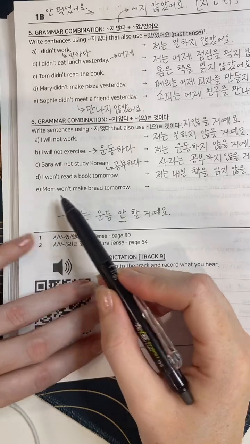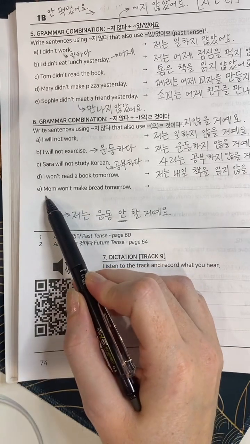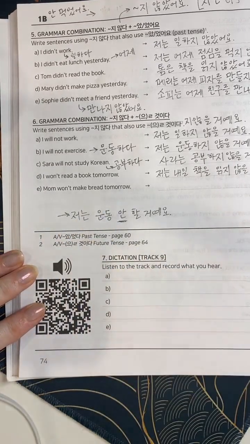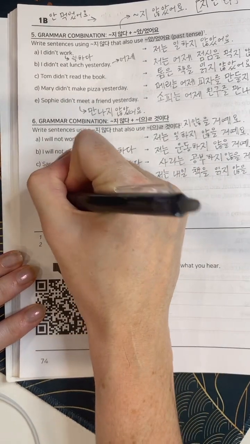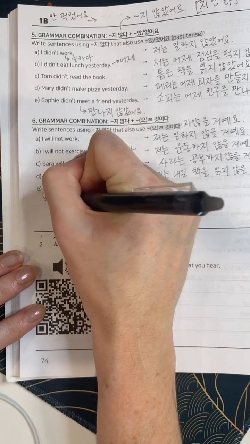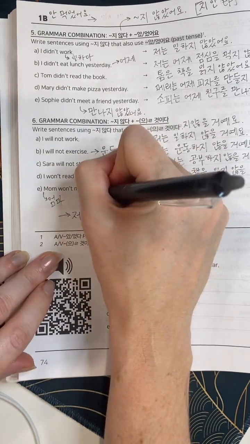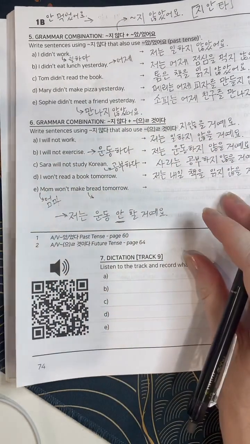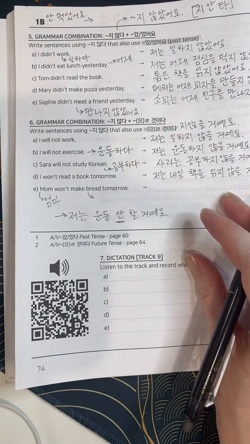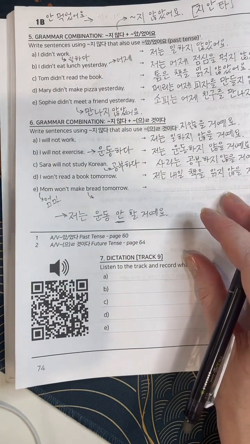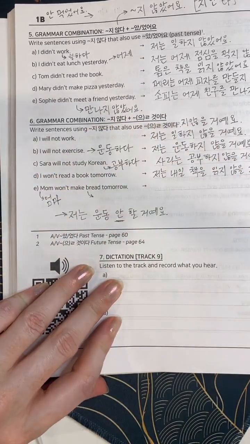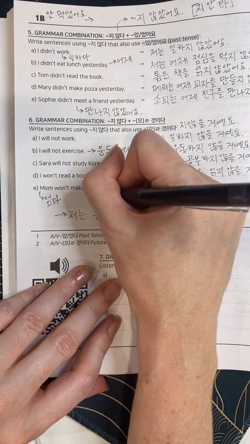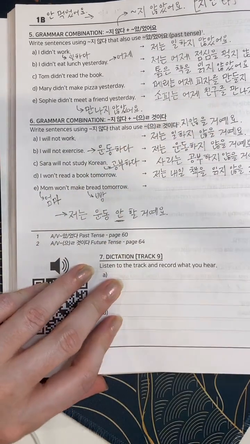Okay, and lucky last, E, Mom won't make bread tomorrow. Mom is 엄마, and then bread. Does anyone know what bread is in Korean? It is 빵.